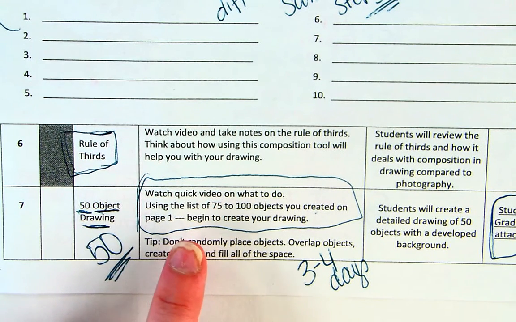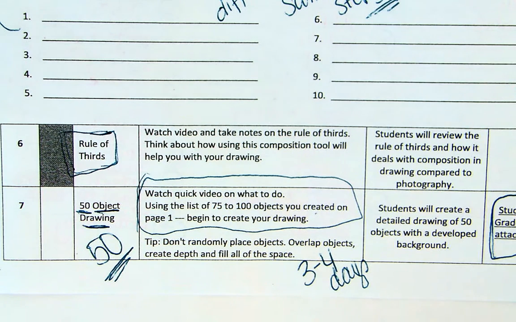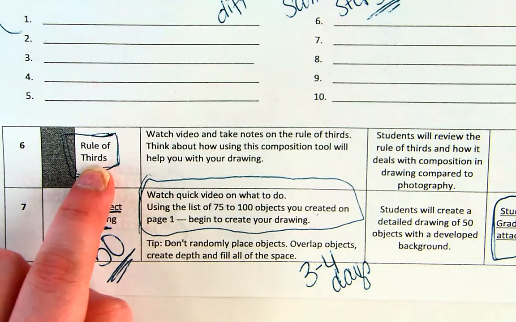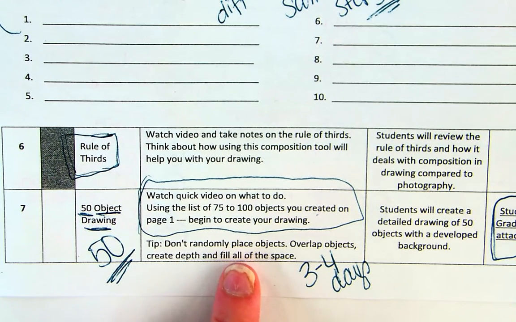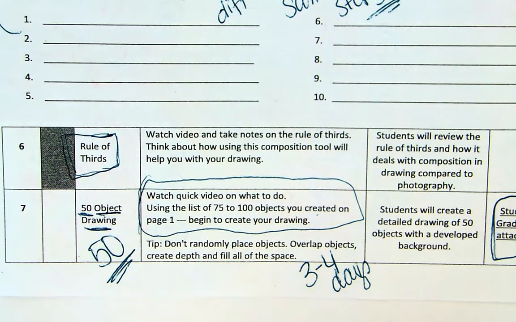This is that video. So what we're going to do is use the list of objects that we created to begin our drawing. Your drawing is pretty much going to be a conglomeration of all of these objects. We're going to be using the rule of thirds to help our composition. We're going to be overlapping objects, changing the size of our objects, and creating a detailed background in order to create a very interesting drawing.